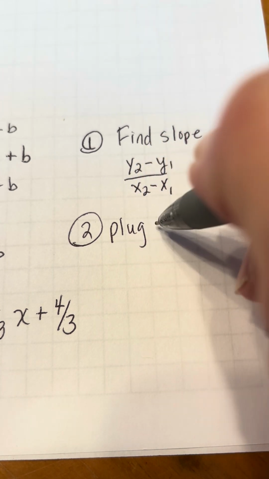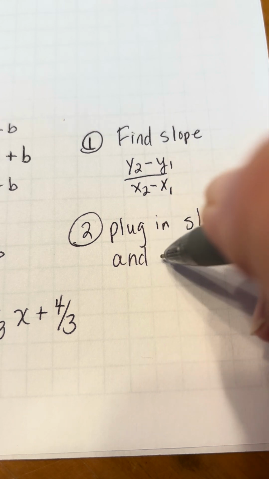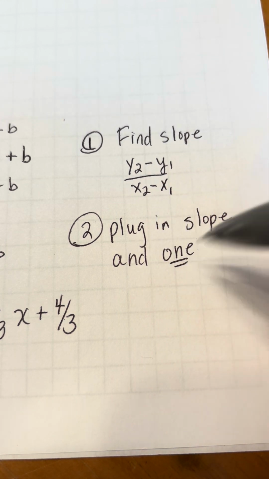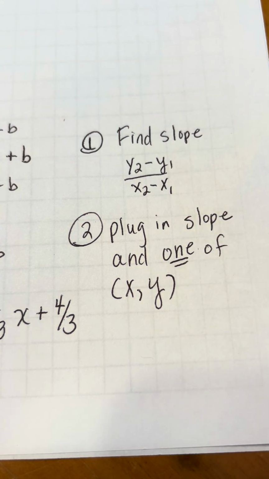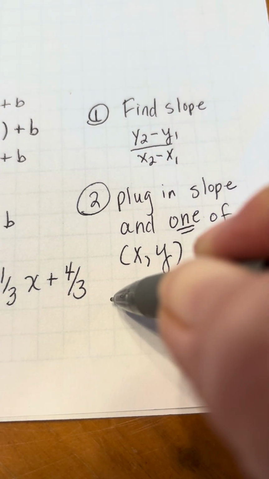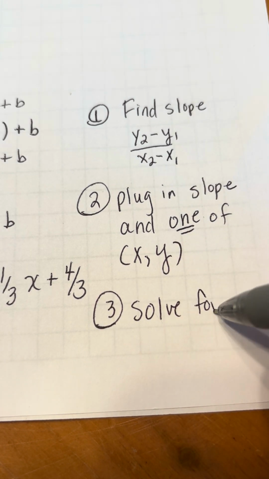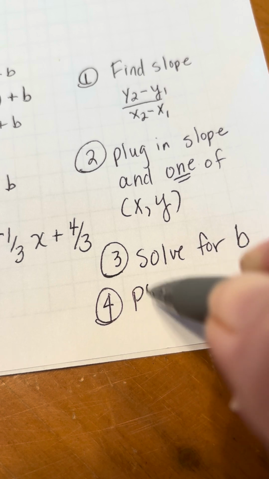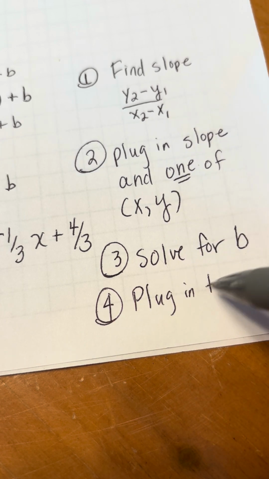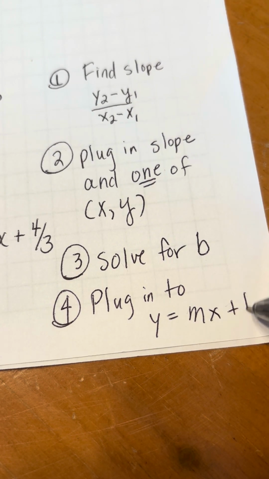Then plug in slope and one of the coordinates, your choice which one you choose, and then solve for b. And then 4, plug in to y equals mx plus b.